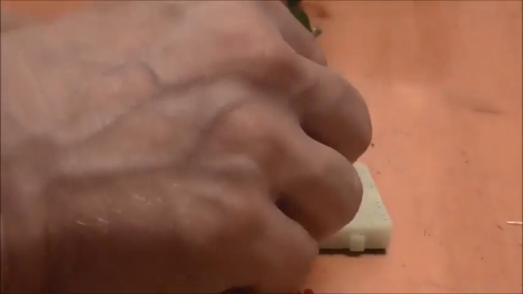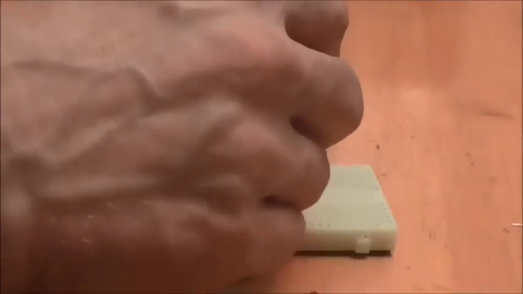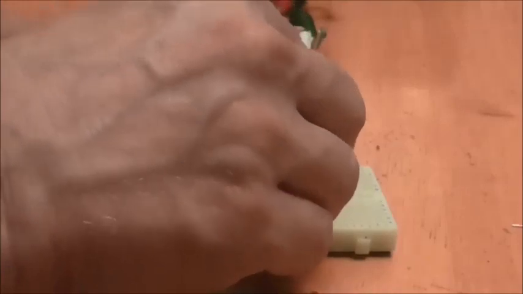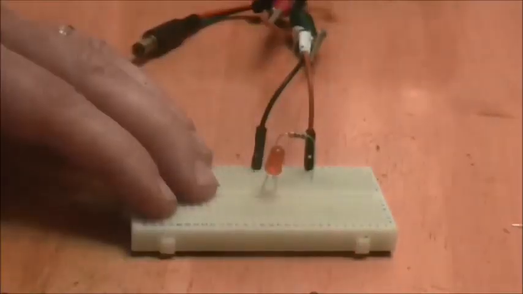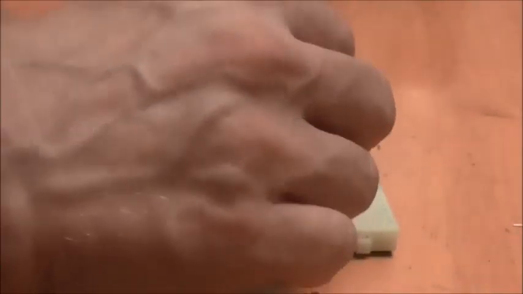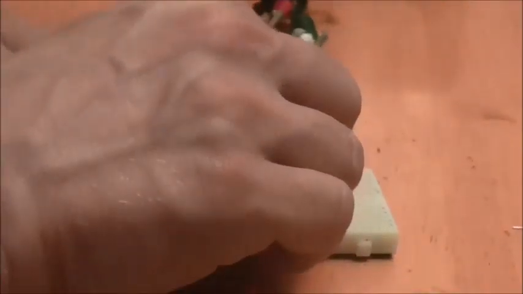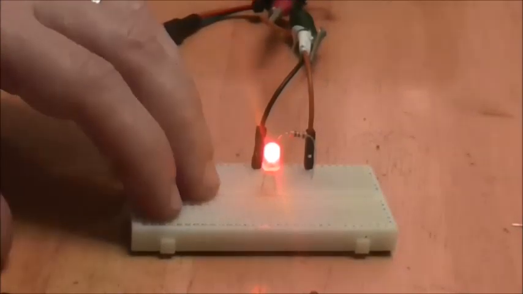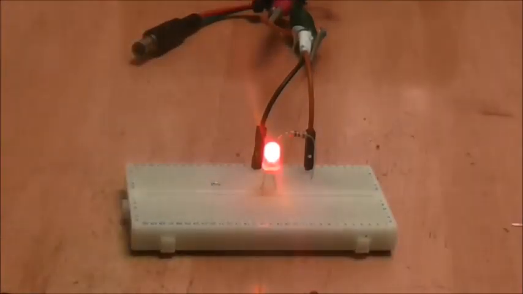If I turn it round, it does nothing. If I turn it back the right way, it glows nice and redly. And like any diode, if you put it in reverse bias, it won't conduct any current, or it won't shine.